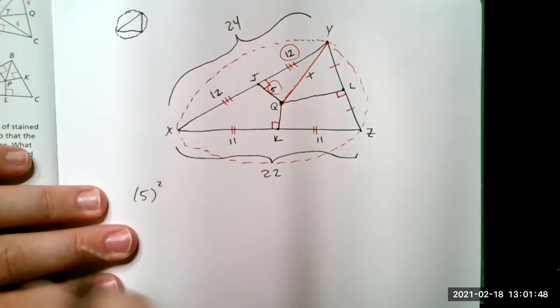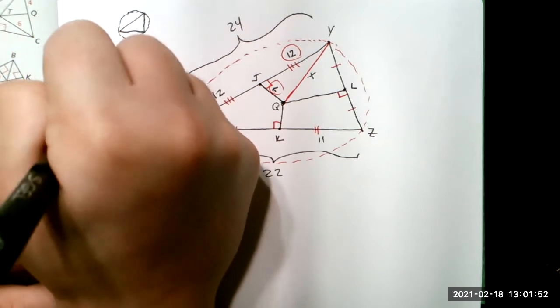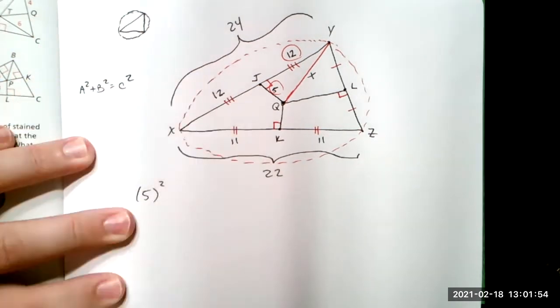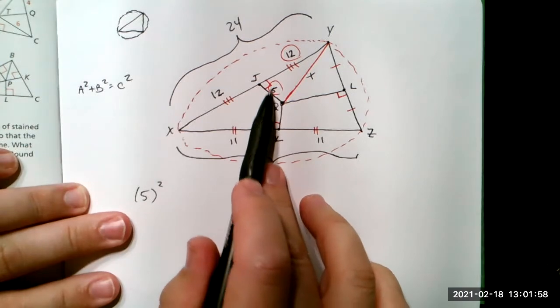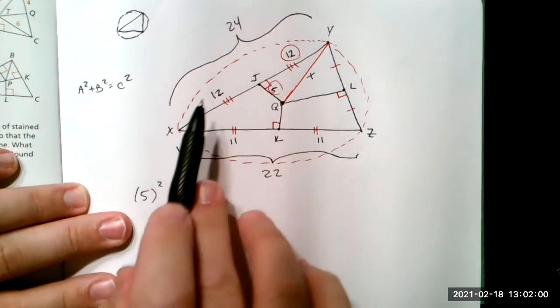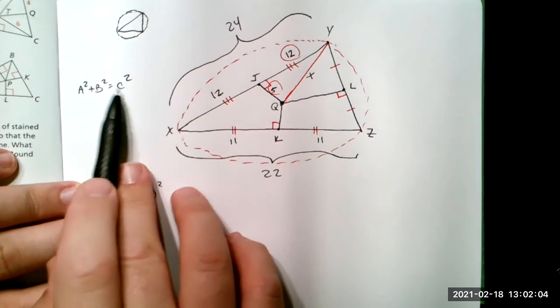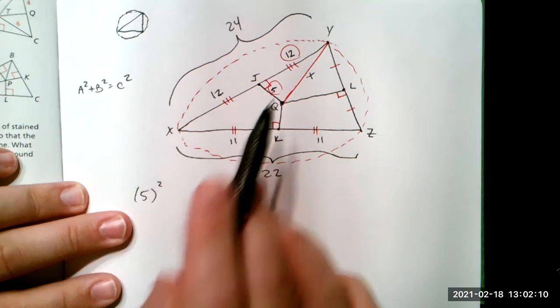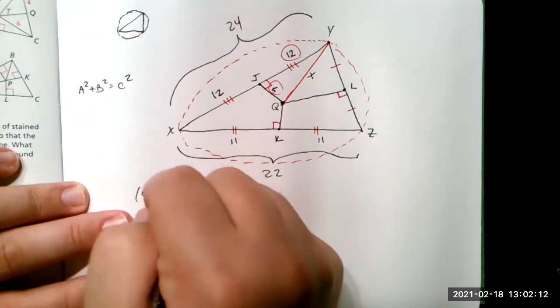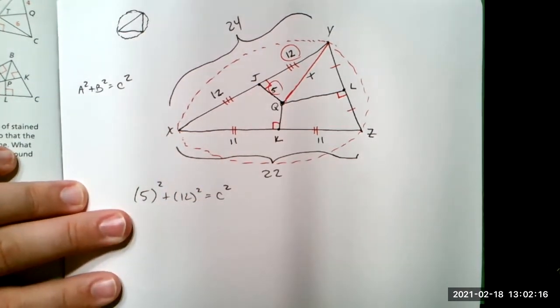Just in case people don't know, the Pythagorean theorem is a squared plus b squared equals c squared. A and B, it doesn't matter. I could use 5 squared plus 12 squared, or I could use 12 squared plus 5 squared. It's the same. C, that's the one that matters. C has to be your hypotenuse. Okay, that's really important. So I'll start off with 5 squared plus 12 squared equals c squared.